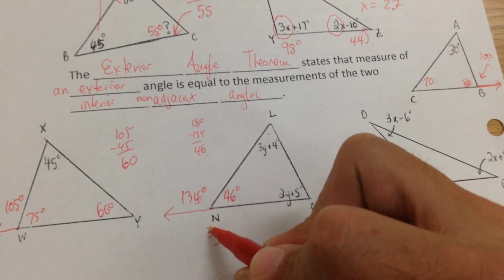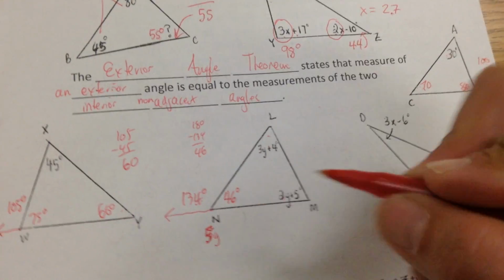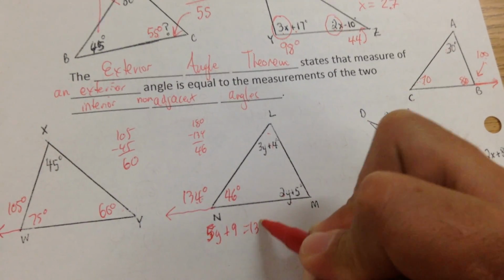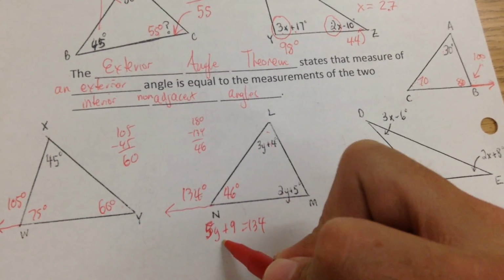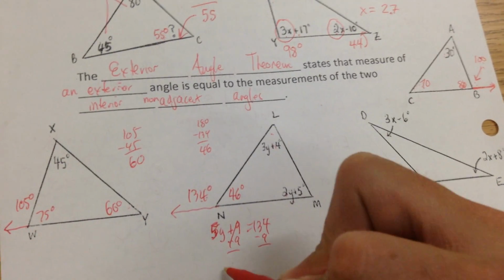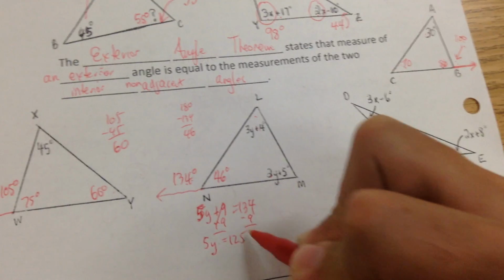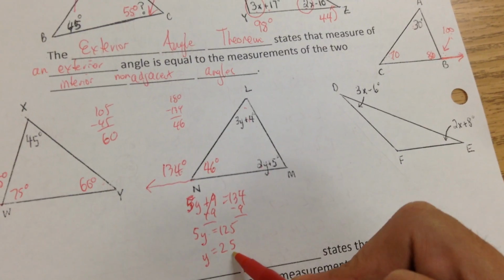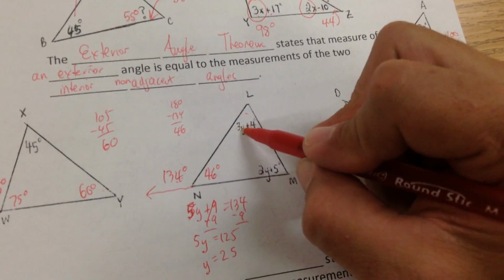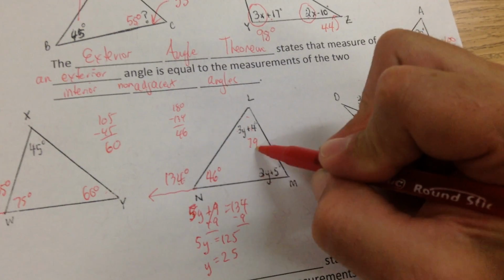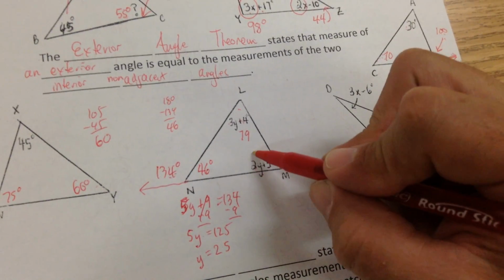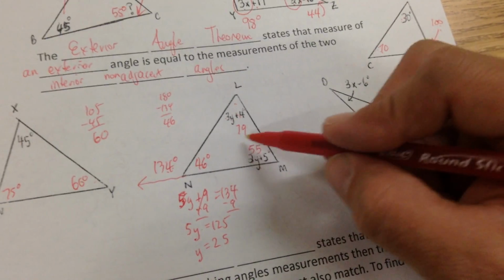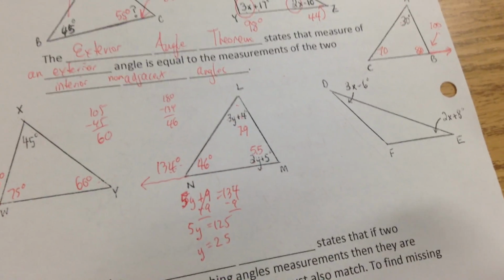So I take my like terms. 3y and 2y is 5y. And I got 4 plus 5 is 9. And I know that has to be 134. So then I subtract 9 from both sides, which gives me 125. But I got to divide that by 5, which tells me y is now 25. So 3 times 25 is 75, plus 4 is 79. And 2 times 25 is 50, plus 5 is 55. Okay, and if I added these two together, I would get 134.